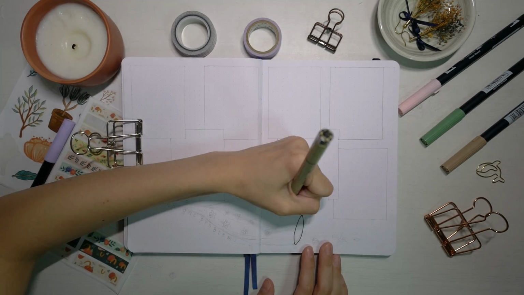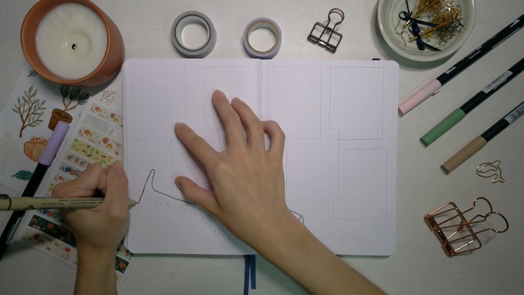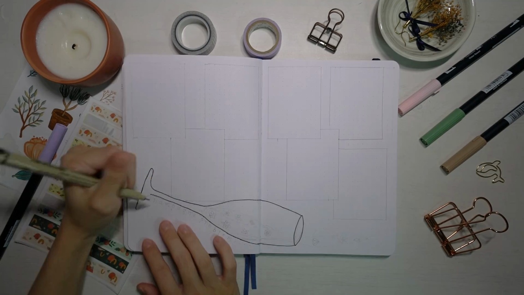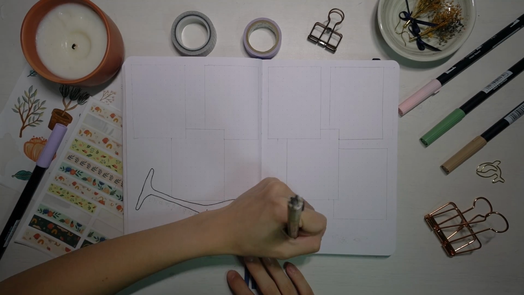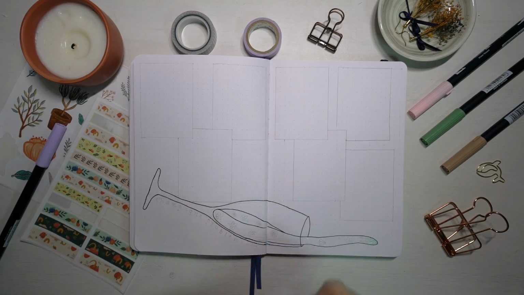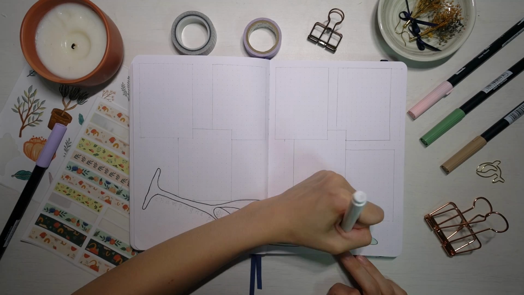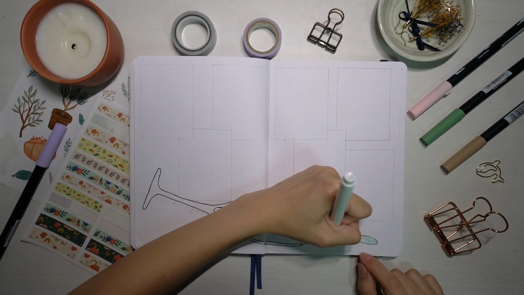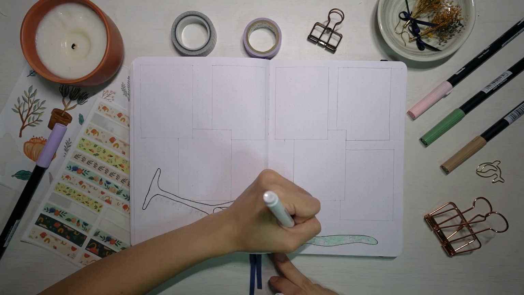So now moving on to my first weekly setup for May. I am super pumped about this setup. I think this is probably my most favorite setup ever in this year so far. It is simply a champagne glass kind of tipped over and liquid coming out of it. I decided to color it with my silver Acrylograph pen.